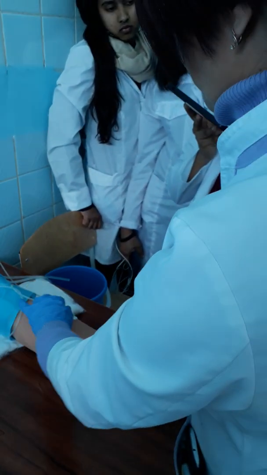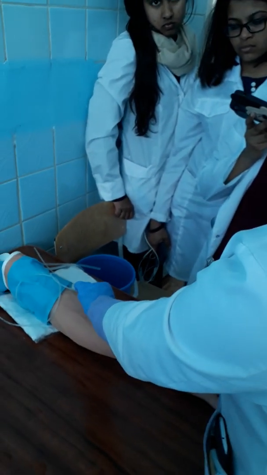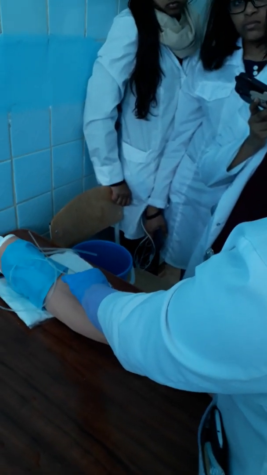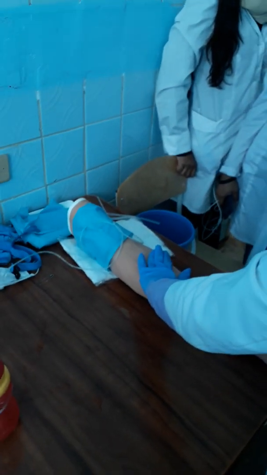But more often, if after 3 or 5 minutes you see the bleeding is continuing, you take a new dry, not sterile swab, and make a pressure bandage using stitch or using not sterile bandage.